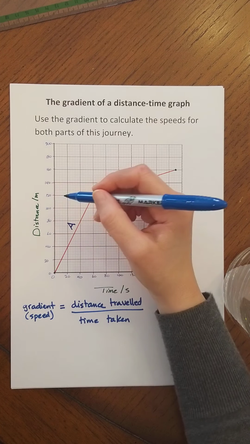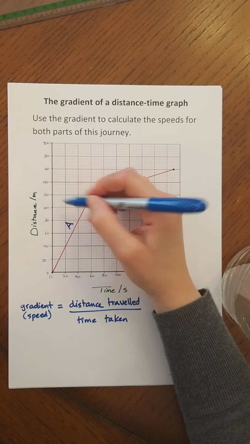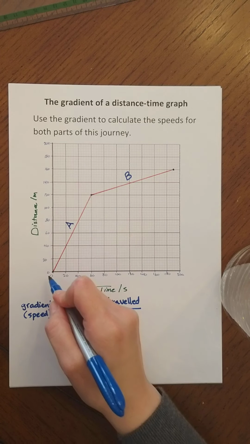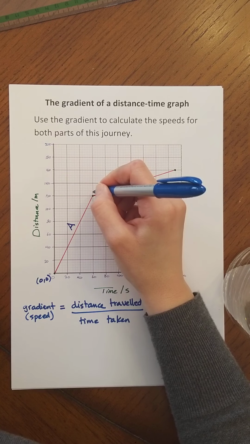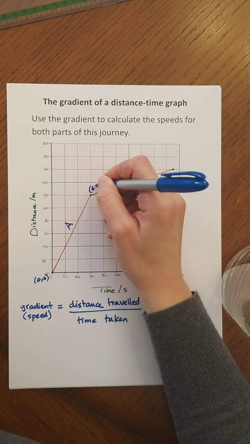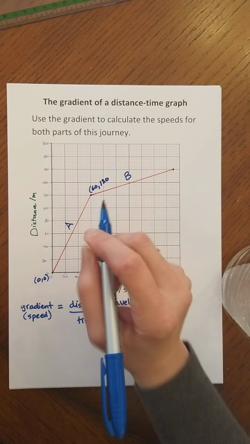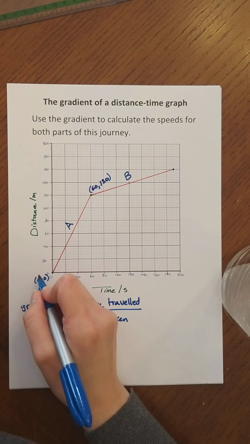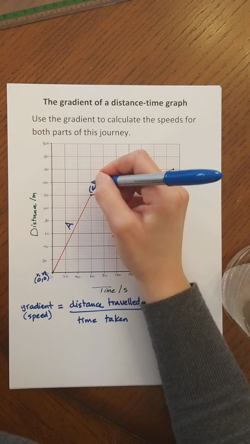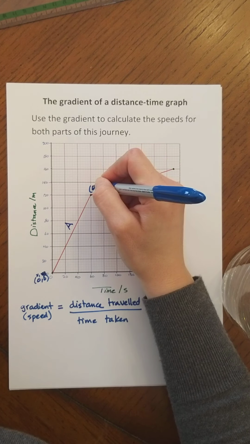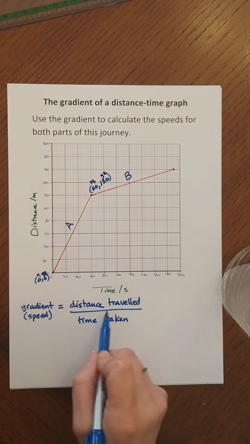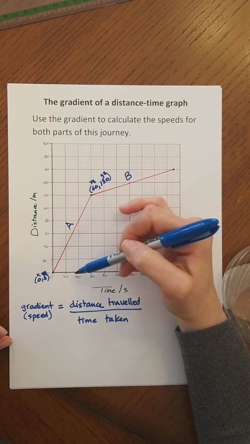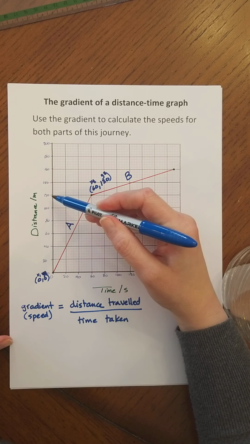Each point on the y-axis is called a y point. Each point on the x-axis is called an x point. So the coordinates for this journey are 0, 0 and 60, 120. We can call this x1, y1, and x2, y2. To know the distance traveled, we need to know the distance between 0 distance and 120.